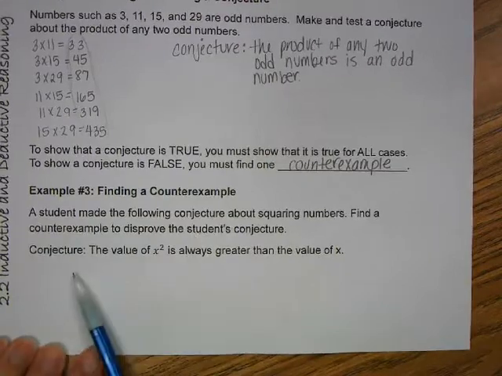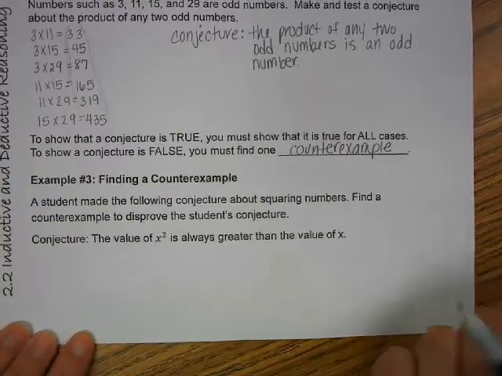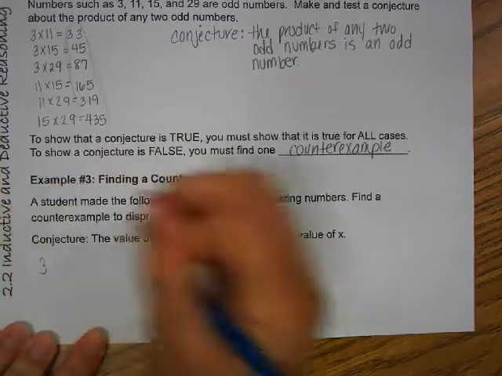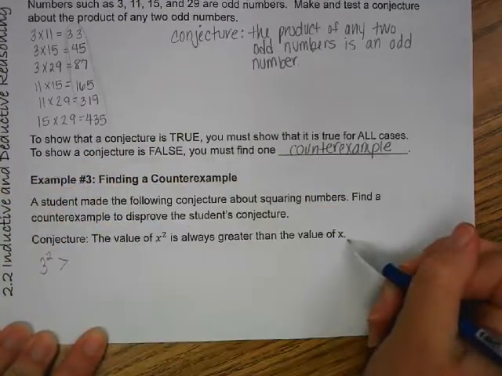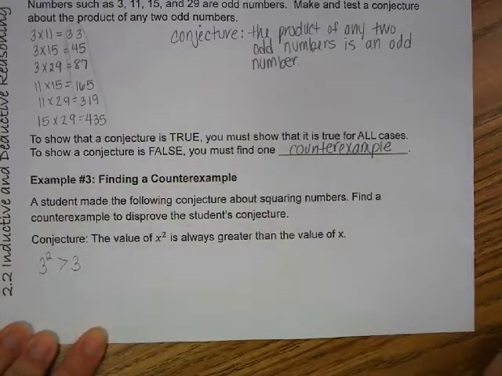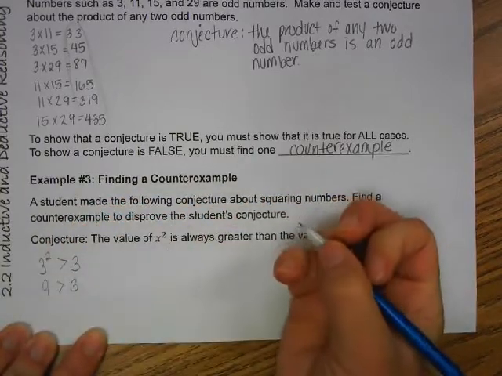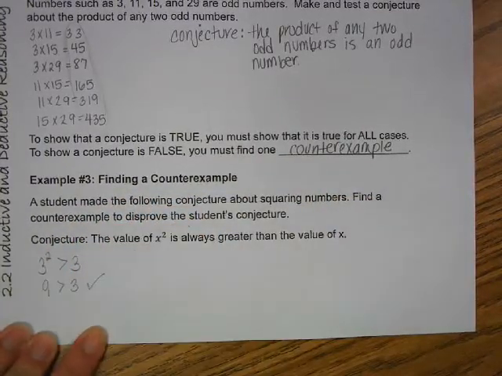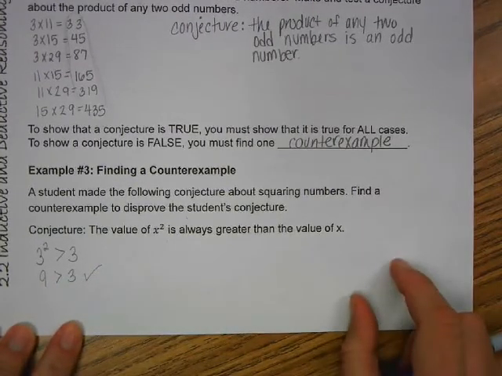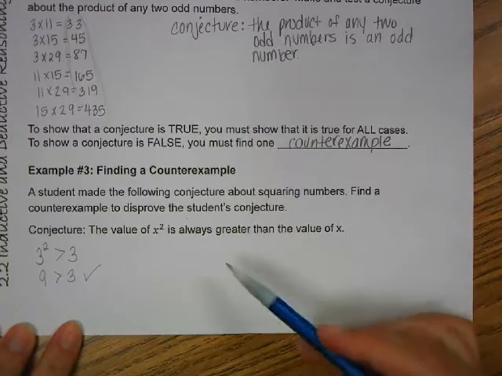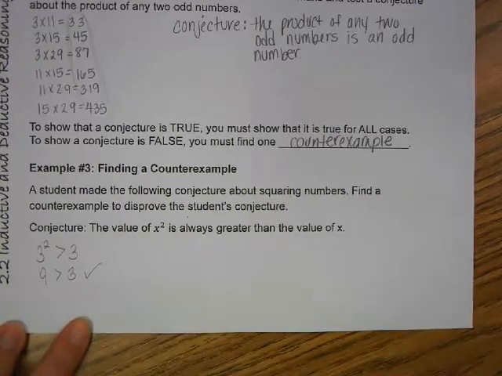So what you want to do is just test this conjecture. So what if you used x is 3? Is 3 squared greater than 3? And in this case it is, because 3 squared is 9 and 9 is greater than 3. So we showed that it's true. So you want to just keep testing this conjecture until you find something that's false. And that would be your counterexample. So it works for 3.